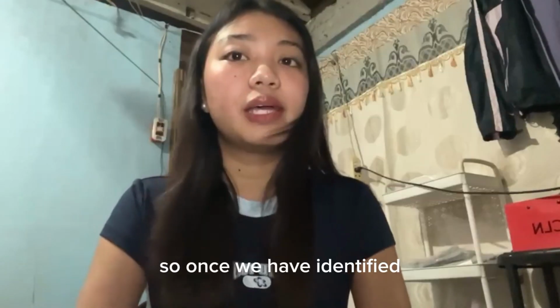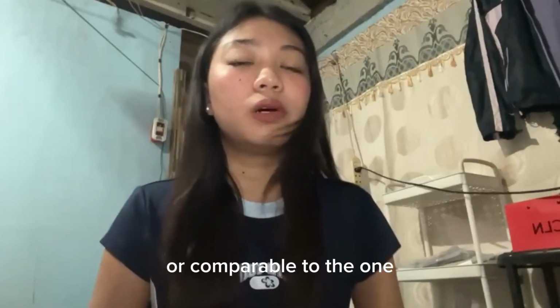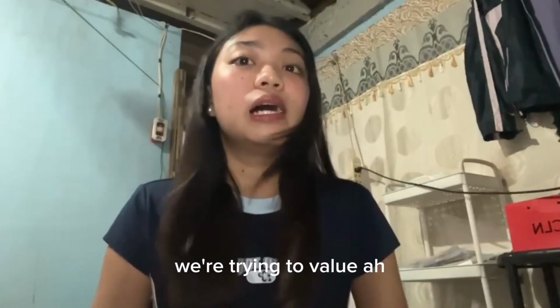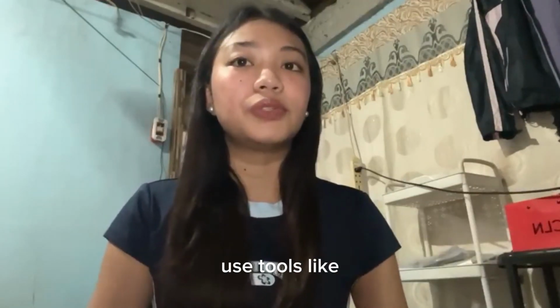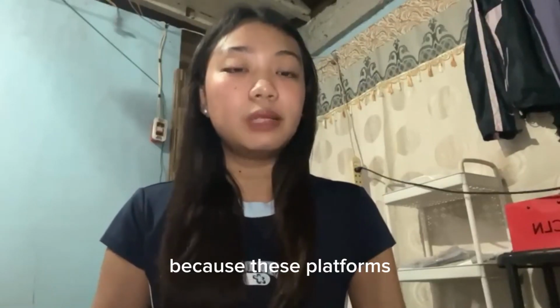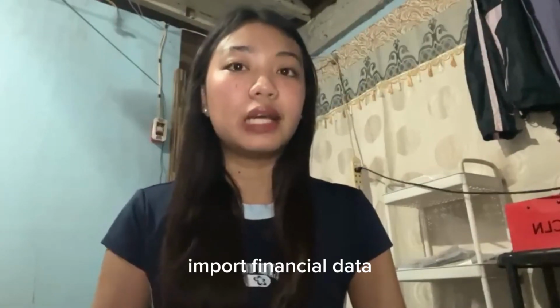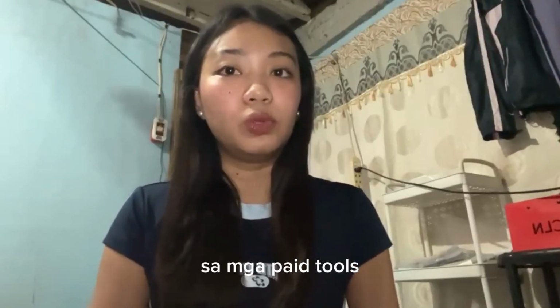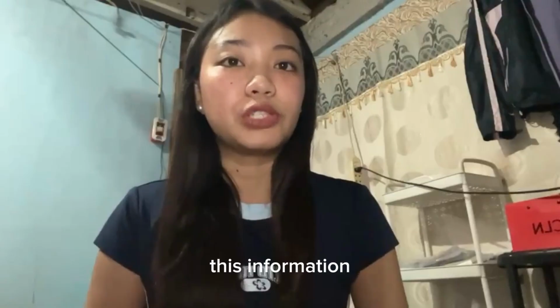I'll be discussing number 2, gather financial information. So once we have identified the list of companies that are most relevant or comparable to the one we're trying to value, it's time to collect their financial data. Usually, professionals use tools like Bloomberg Terminal or Capital IQ because these platforms can automatically import financial data directly into Excel. But if there is no access to paid tools, we can still gather this information manually from annual reports or quarterly reports of the companies, though it is more time-consuming.